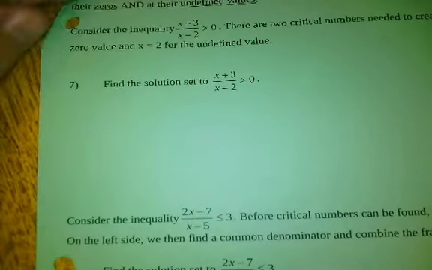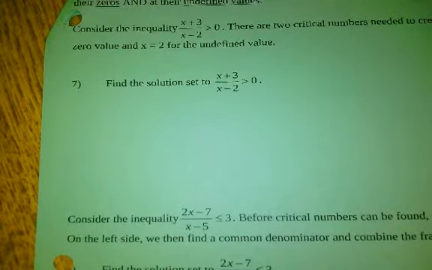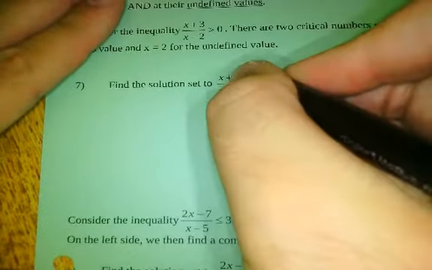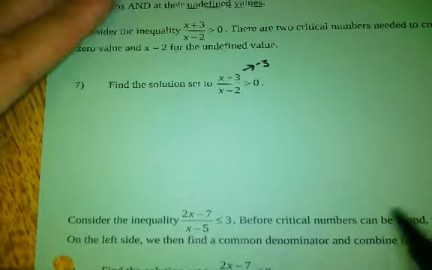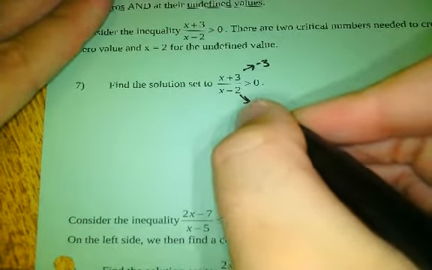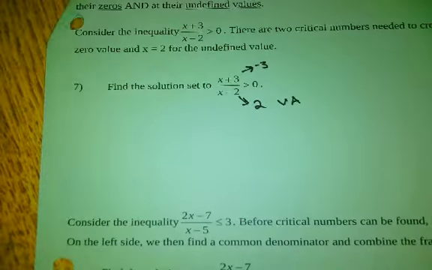Okay. So let's go ahead and find the solution set. So, is everything on one side? Yes. Is everything factored? Yes. Let's find my zeros and my vertical asymptotes. What are my zeros? Negative 3 is my 0. And what's 2 going to give me? My vertical asymptote. This is my vertical asymptote.